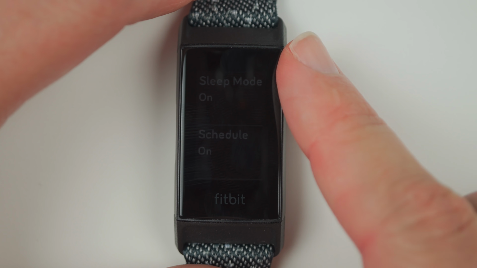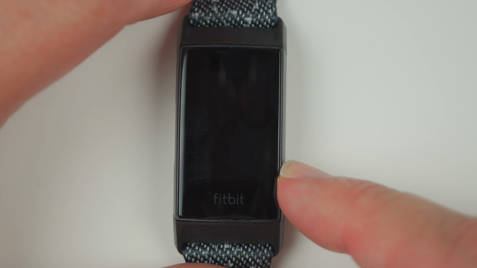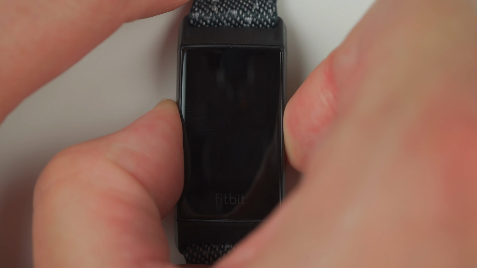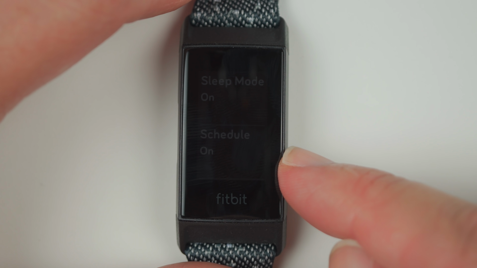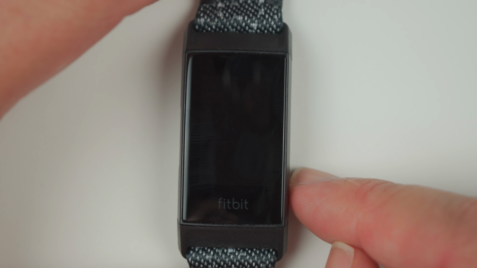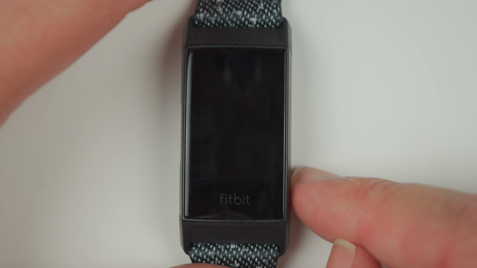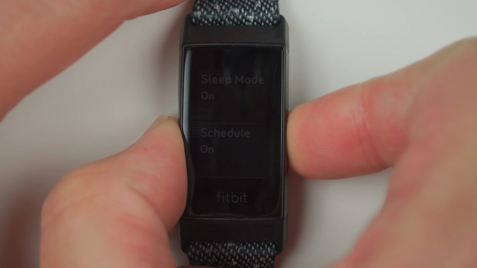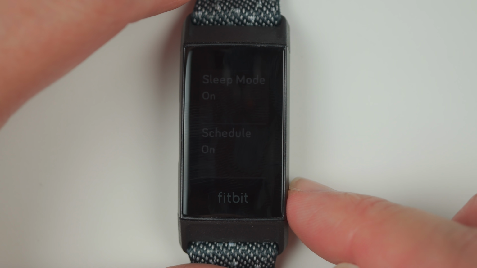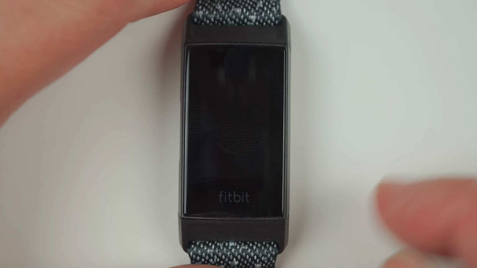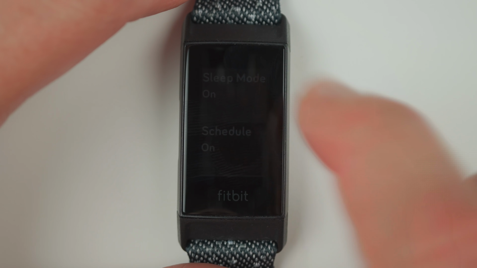So the idea is if you're a tosser and turner like me at night, when you're tossing and turning in bed at night, the display is not going to come on and wake up you or your partner because it is quite bright in the middle of the night. You will still be able to use your button to enable or access the screen if you need to check the time, or double tapping will also work with the sleep mode on as well.